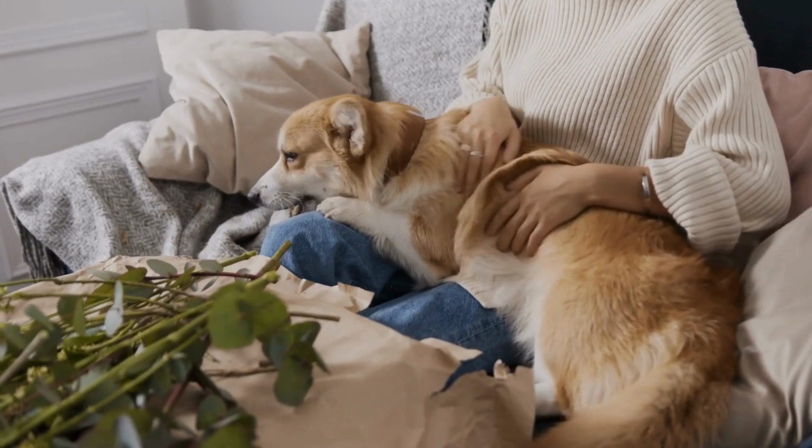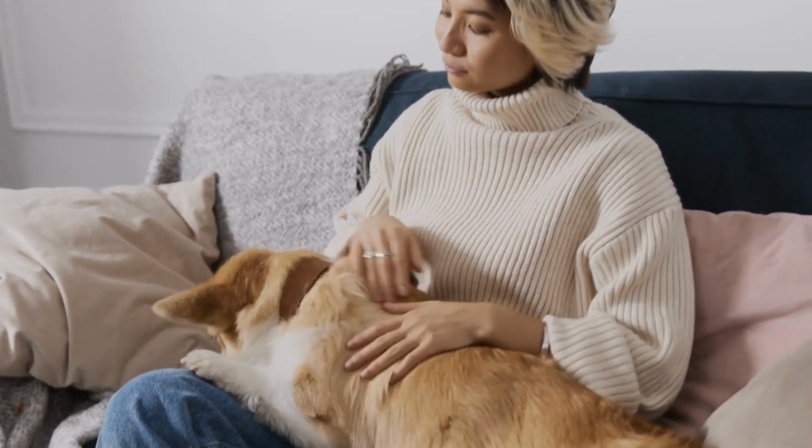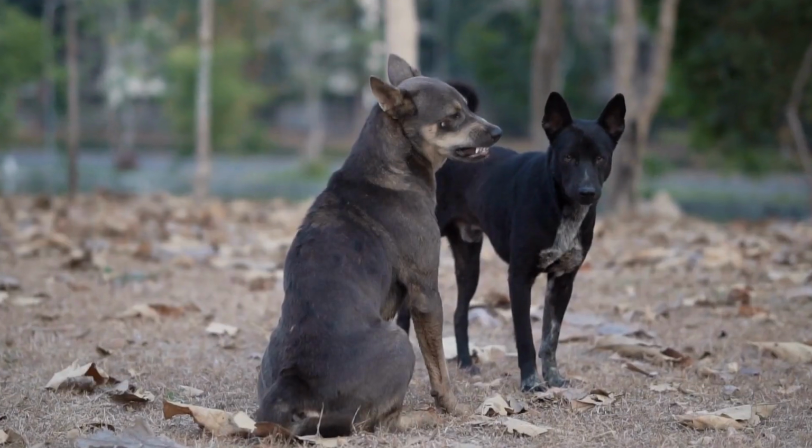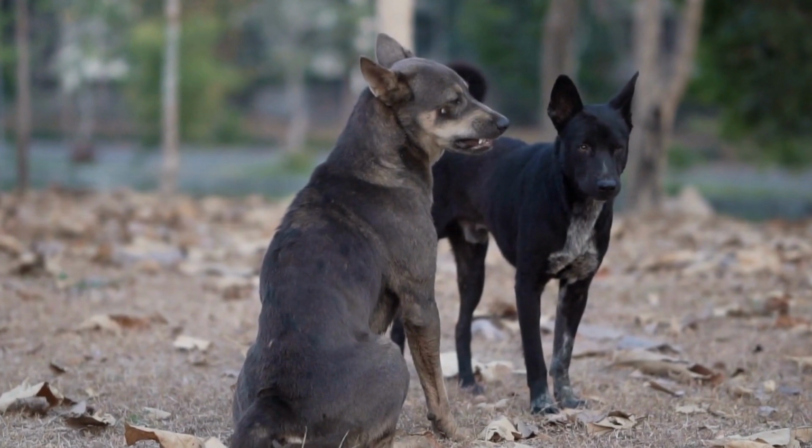4. Rehabilitation. After the initial treatment, your dog may require rehabilitation exercises to regain strength and mobility in the affected joint. This may involve physical therapy, hydrotherapy, or other specialized exercises.